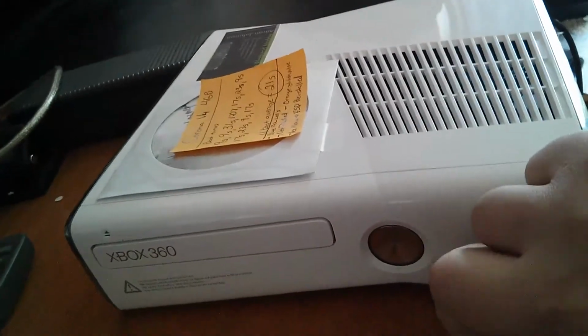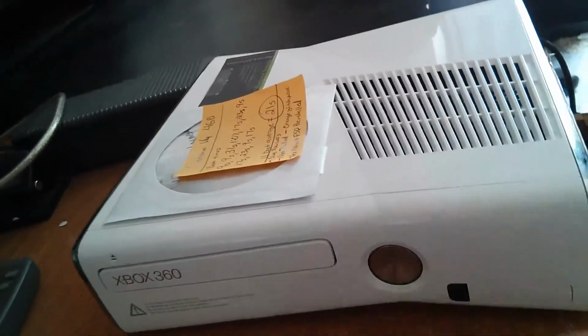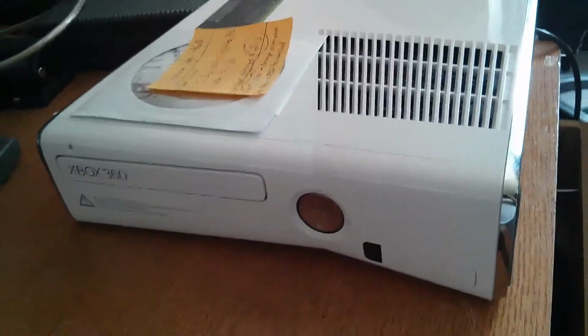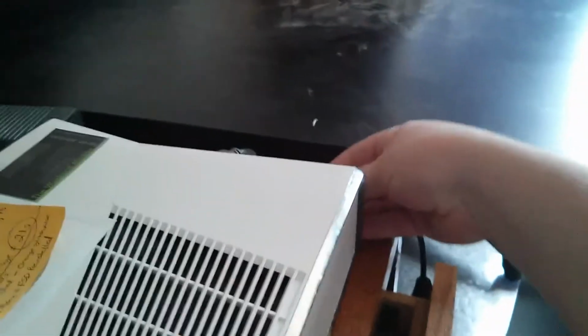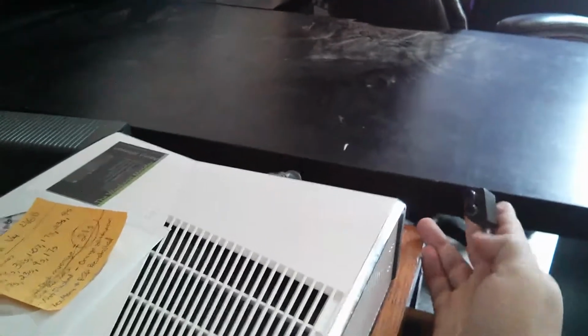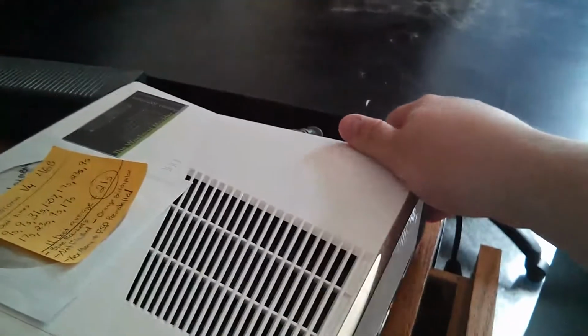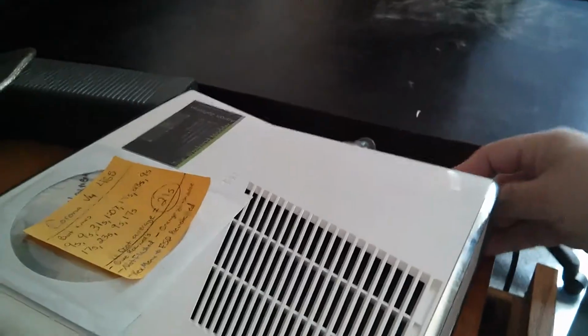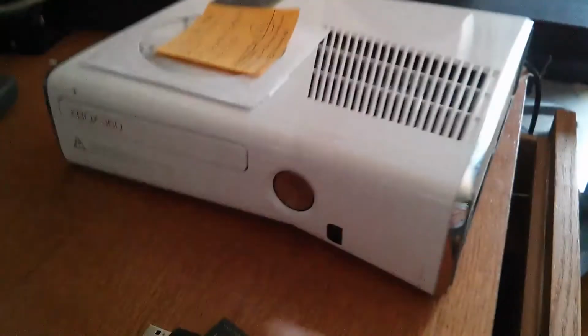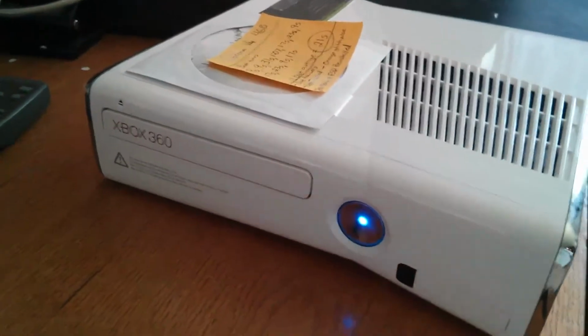Now I should be able to disconnect the USB thumb drive. And then I'm going to just simply unplug the power from it. Count to 5, 1, 2, 3, 4, 5. This is just a habit from kind of the old days for me, but seems to be a good thing to do. I'm going to reconnect the power, and I'm going to reboot the console.